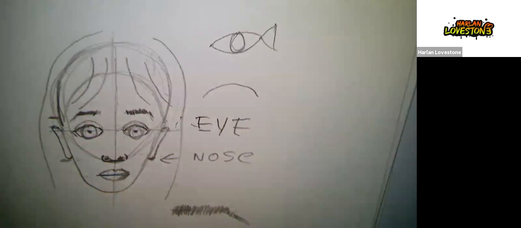Now if you want to make somebody with, say, longer hair, something like a girl, maybe you would start to draw lines out to show which direction the hair is going. Okay. And you could even add on the background. Okay, like that.